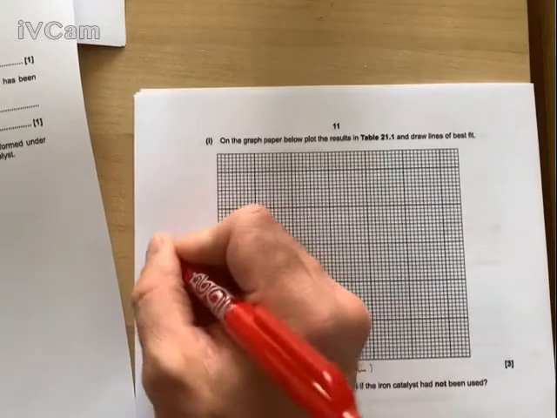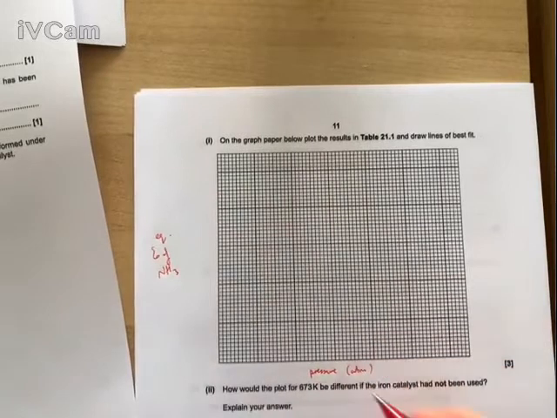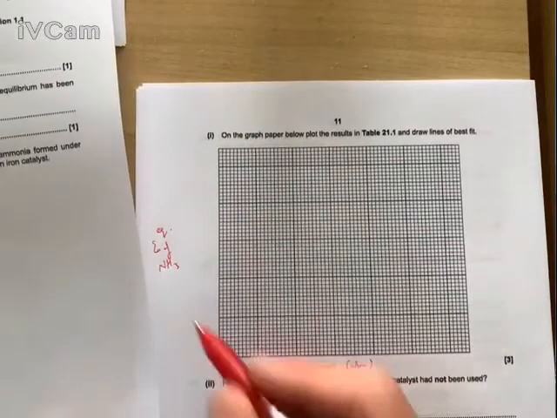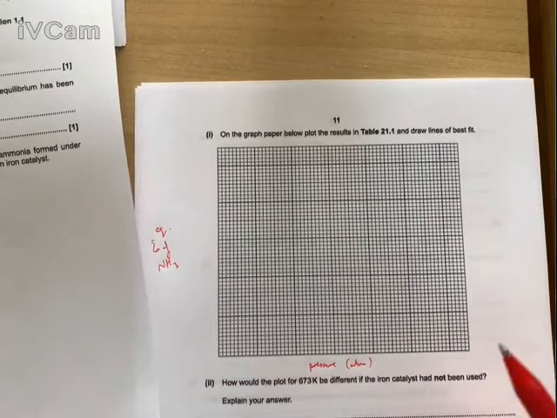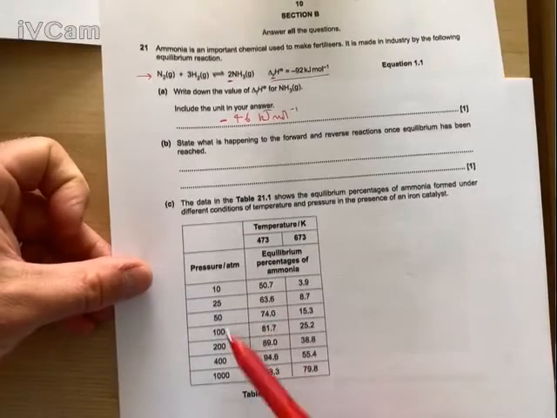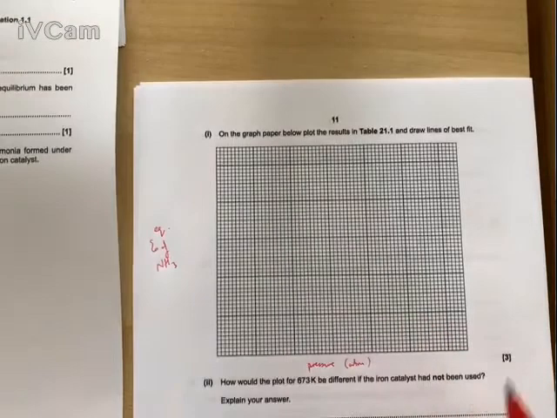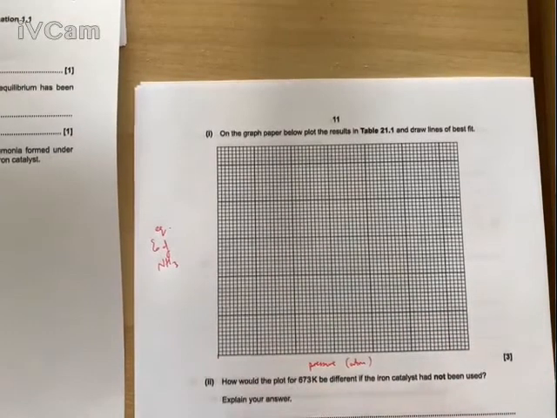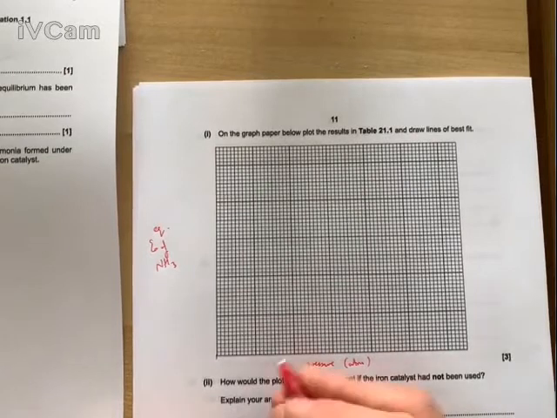And then we've got equilibrium percentage of ammonia, and that's just a percentage. Now we've got to choose axes that are appropriate. So if we look at our pressure scale, it's going from 10 up to 1,000, so essentially 0 to 1,000. So we are going to start at 0 in this case. Counting the squares, it looks as if we should probably go 200, 400, 600, 800, 1,000.